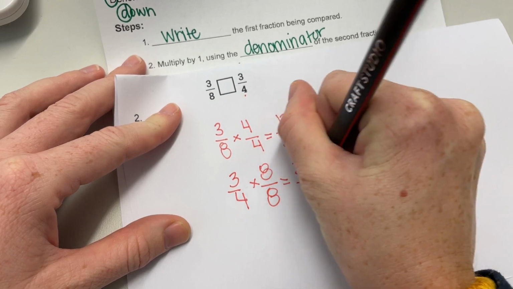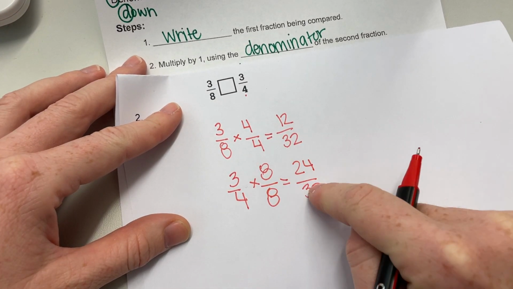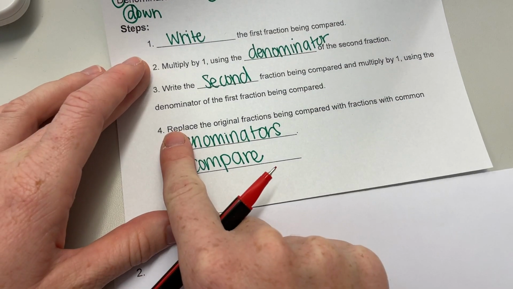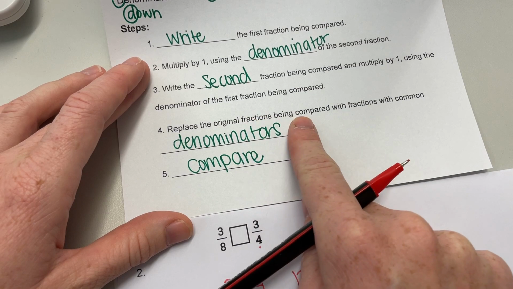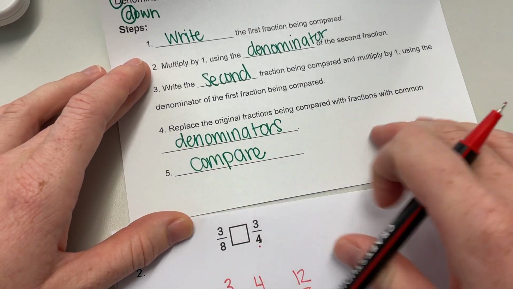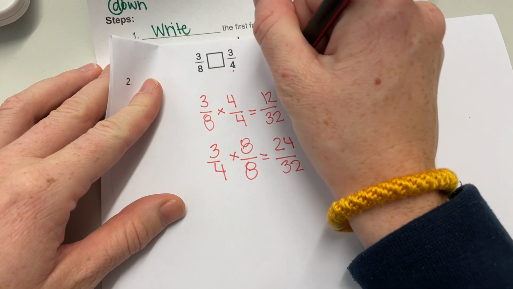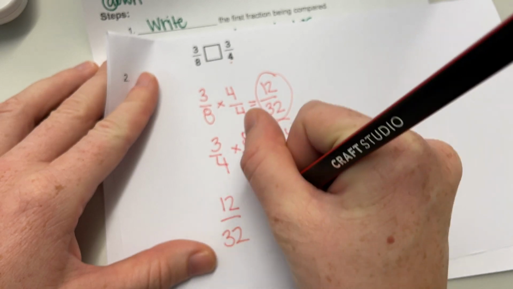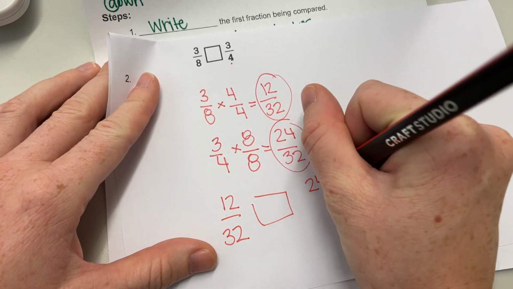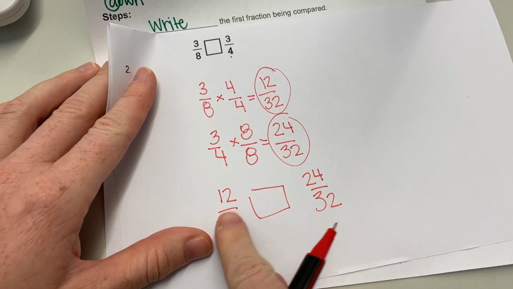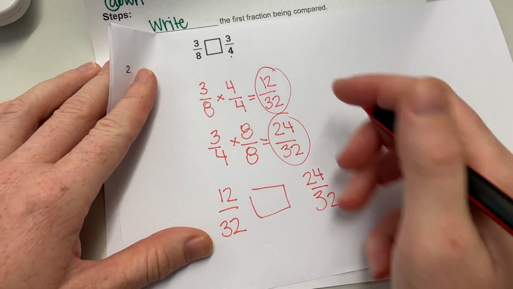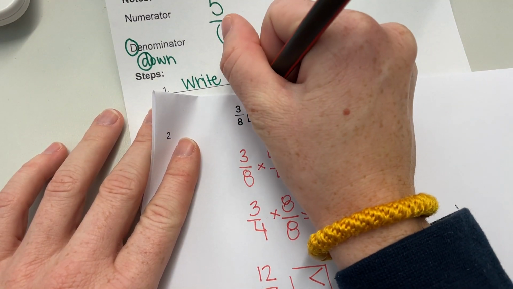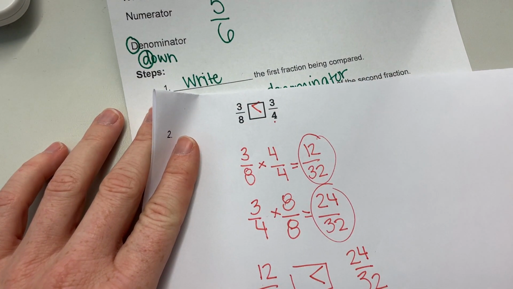And I get 24/32. And now you notice that they have the same denominator. So I'm going to do the next step, which says replace the original fractions being compared with the fractions with common denominators. So I'm going to replace it with these two fractions. So I'm going to have 12/32 with my box and 24/32. Now I just compare the numerators, which one's bigger. My 24 is bigger, so 24/32 or 3/4 is greater than 3/8.